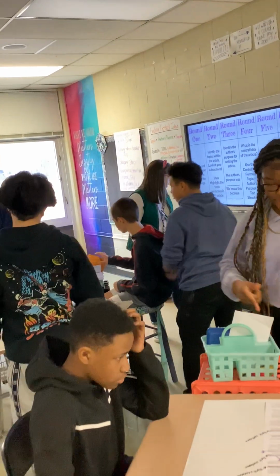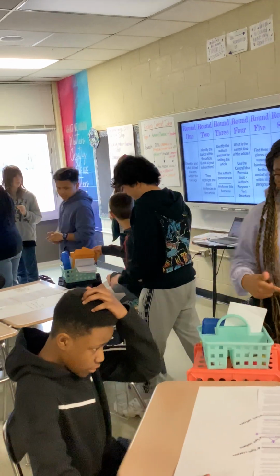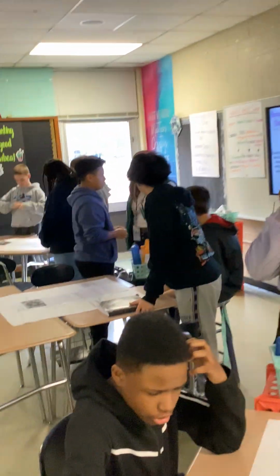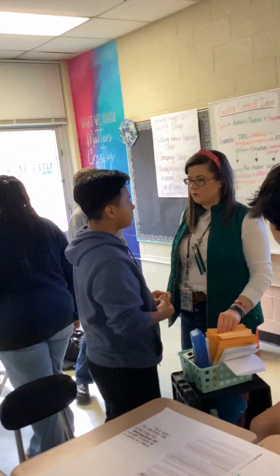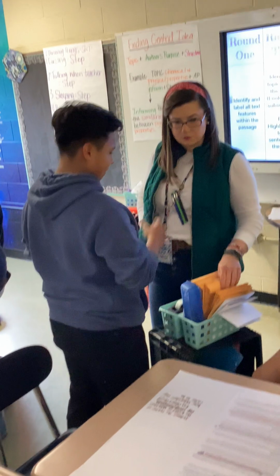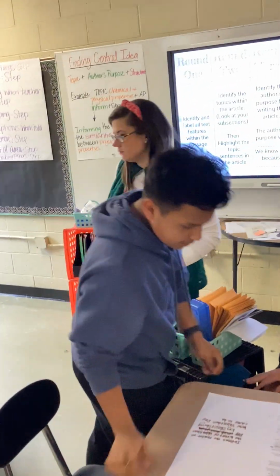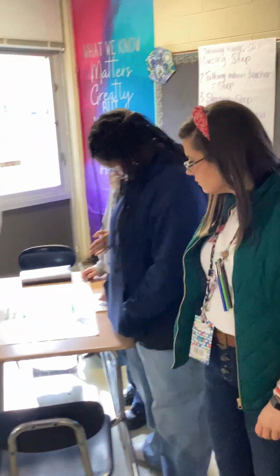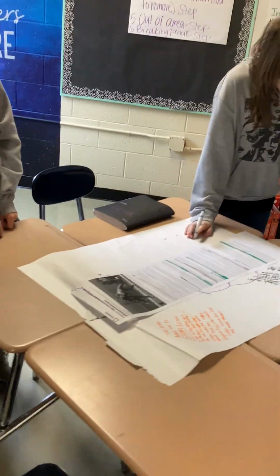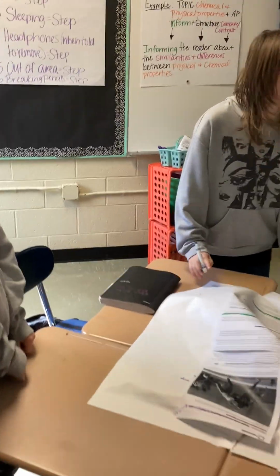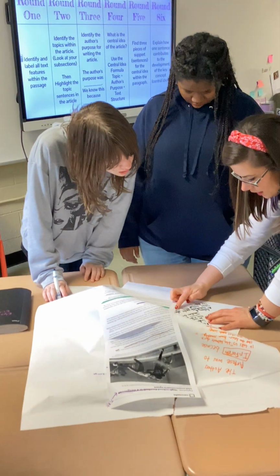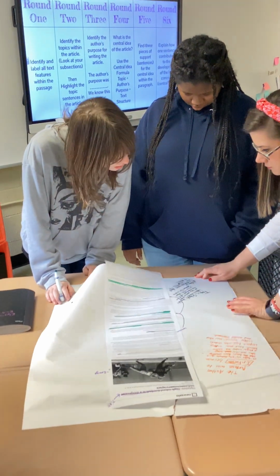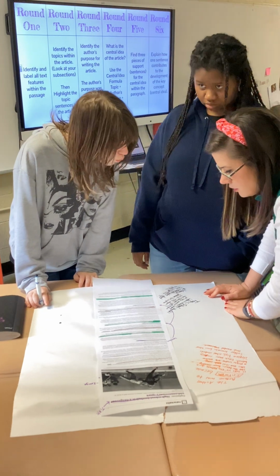Okay, one sentence. Informing the reader about... So we just need a sentence that... No, we don't need to highlight. They're not highlighted. The sentence that's right here. I can't read that. I know, I had to read it from my last script. So it's informing the reader about the harm high school football can cause. That handwriting is clean.